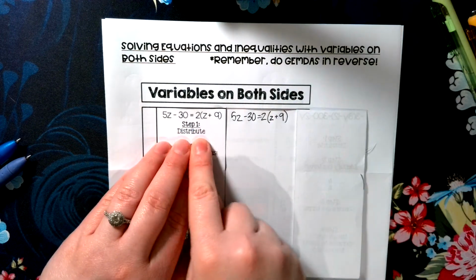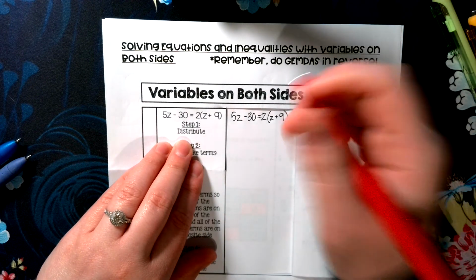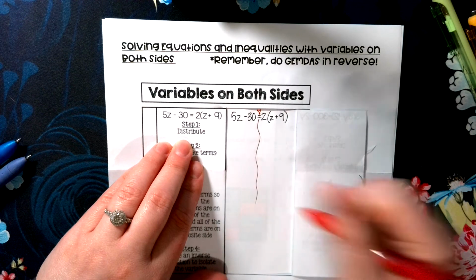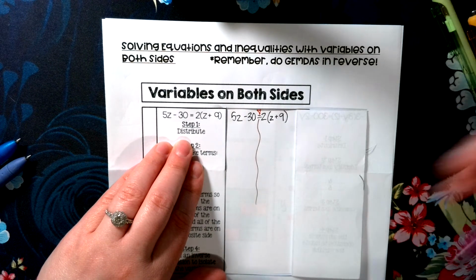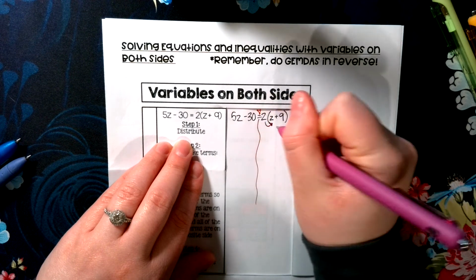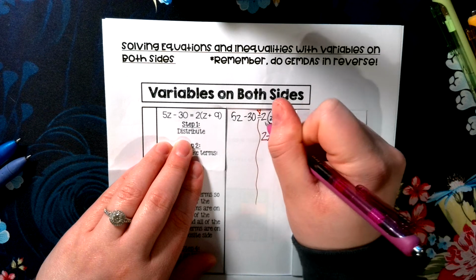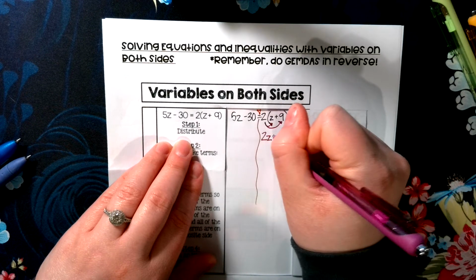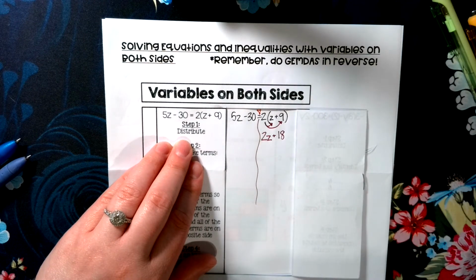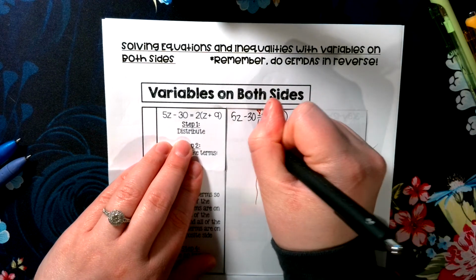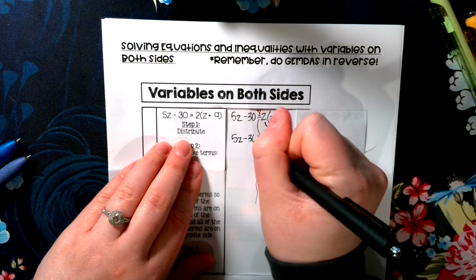And like I said, first step we're gonna have to do is distribute that over here. So I'm gonna get my river of love going, and I'm going to distribute. I'm gonna take 2 times z and get what? 2z, and then 2 times 9 is 18. I drew a blank for a second. And then over here we still have our 5z minus 30.